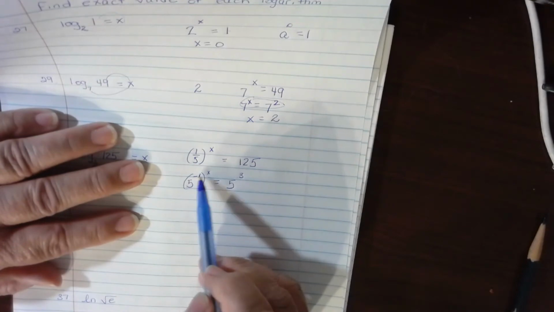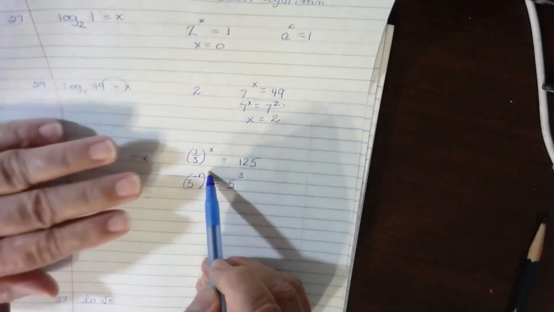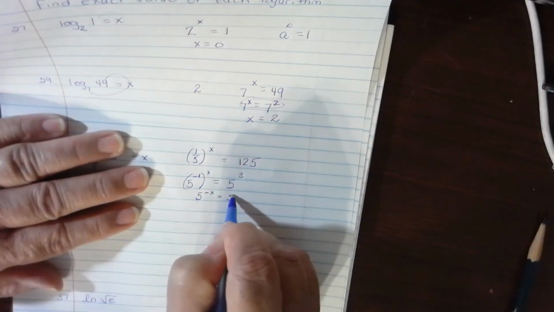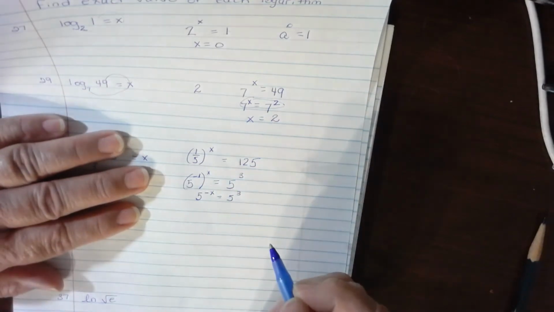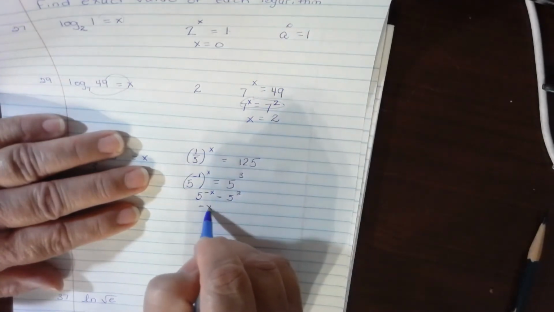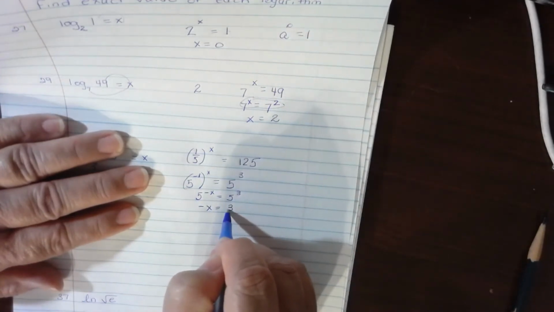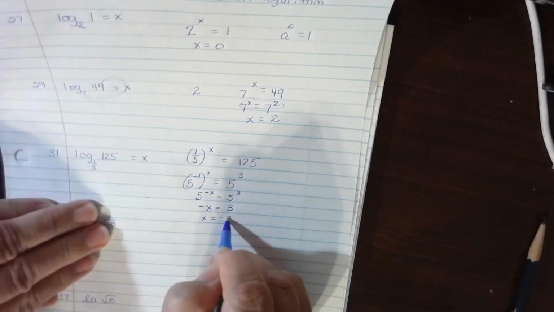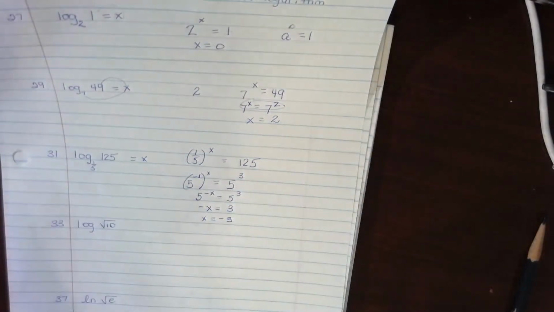When you raise a power to a power, you multiply the exponents. So this is 5 to the negative x equals 5 to the third. Therefore, negative x equals 3. Multiply both sides by negative 1, and x equals negative 3.